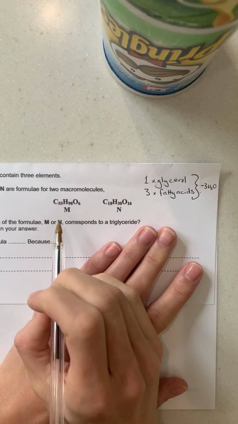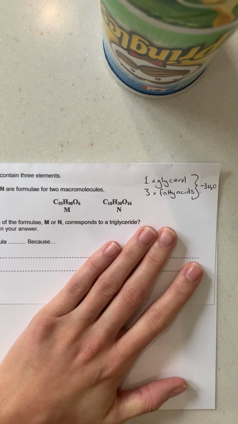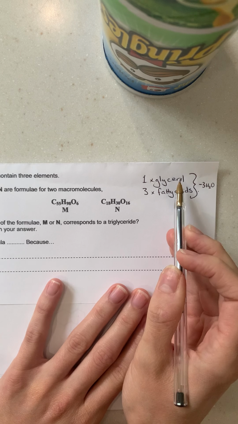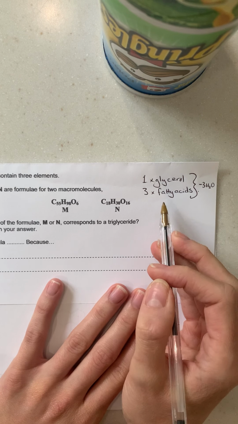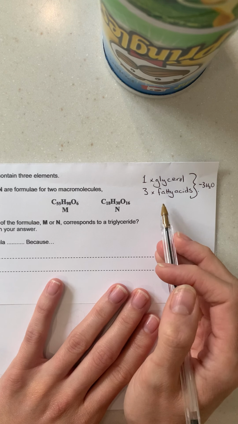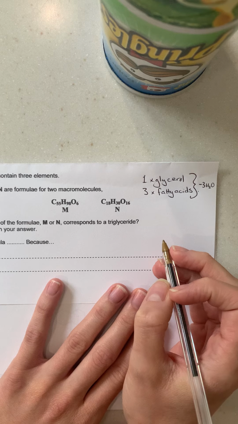Okay, so I started to work it out, but then that means you have to know the formula for glycerol, which hopefully you do, and then the formula for a fatty acid, which is a bit more complicated. If you want to learn it, I'll carry on watching and I'll show you.